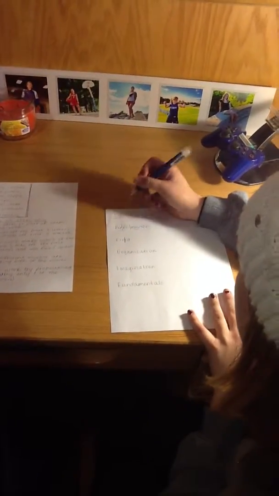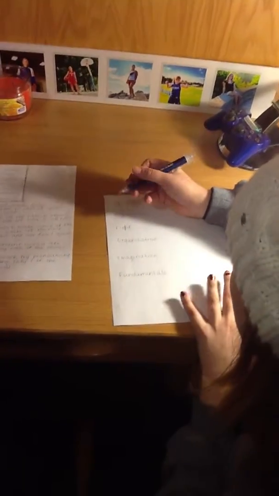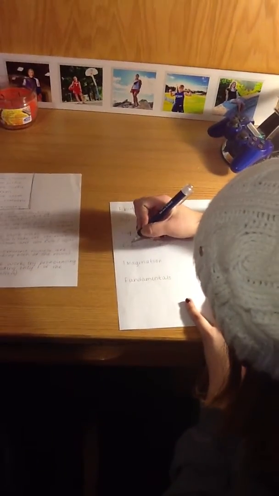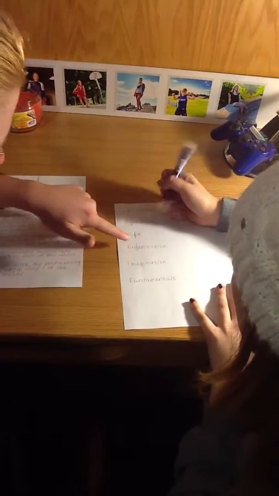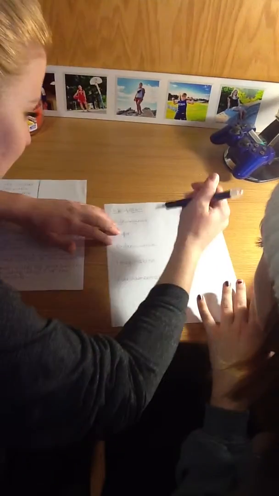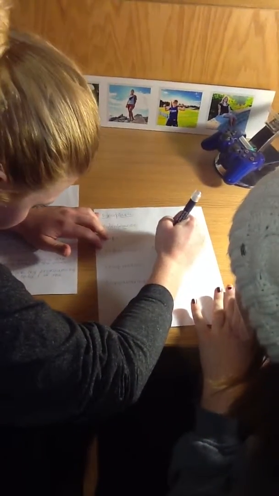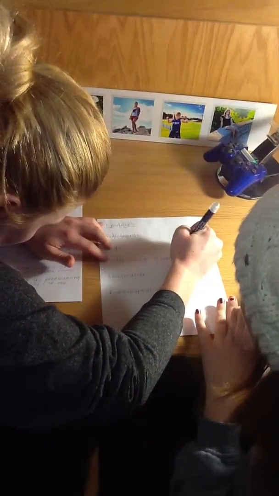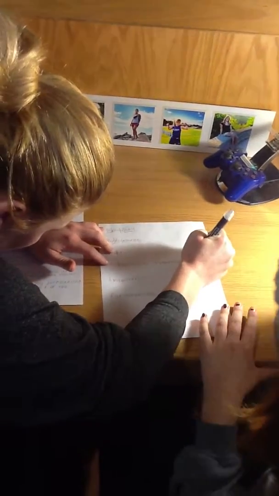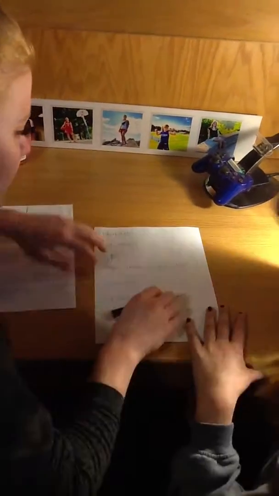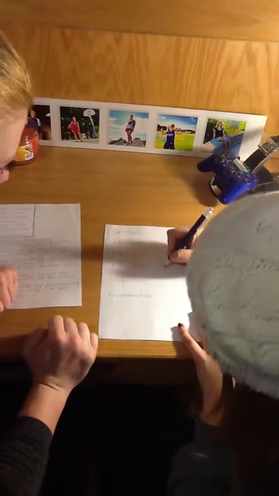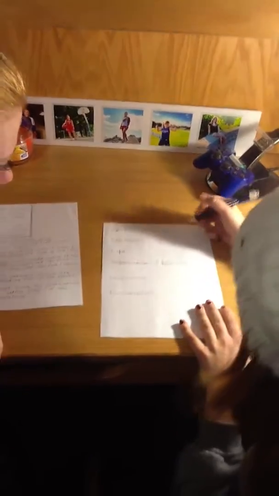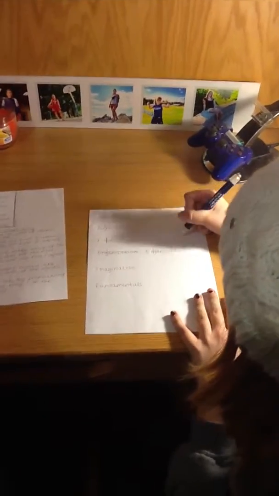Okay. So then for the next one, organization, you would find the prefix right here. I don't have a prefix in this one. So that's okay. We'll just redo it over here. So then, since it starts with a vowel, you'll just cut off in two. And then your suffix would be ION.